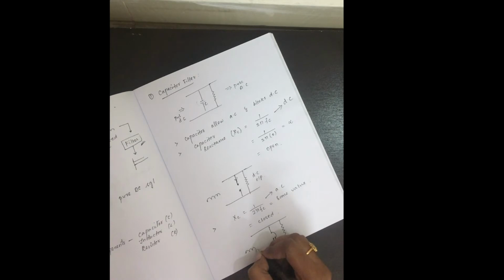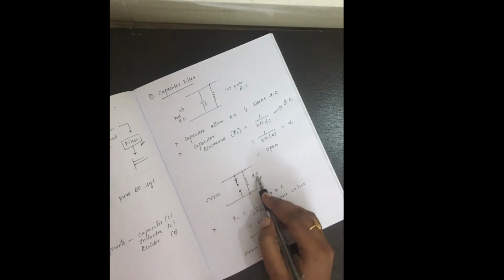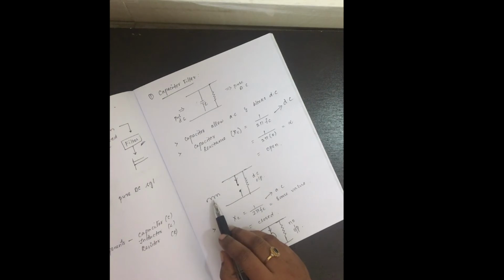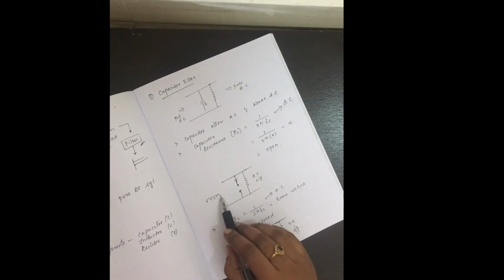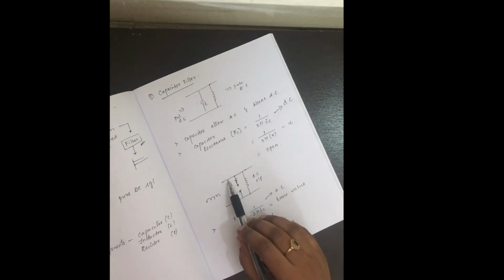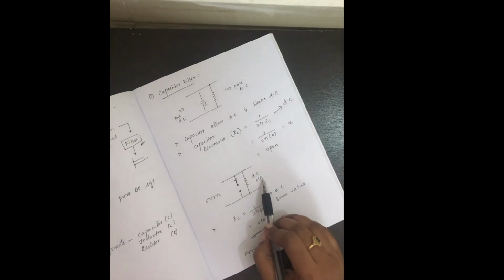When the signal is given, DC is allowed across the resistor because the capacitor will act as an open circuit. Now for AC, this is short circuited. Whatever AC signal is given will go through the capacitor, and no signal will pass across the output. So when pulsated DC is given, for DC this capacitor will act as an open switch and no DC signal will flow across this capacitor, and the entire DC will flow across the resistor, so we will be getting an output.